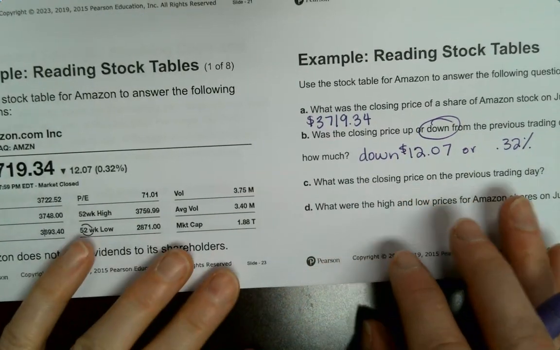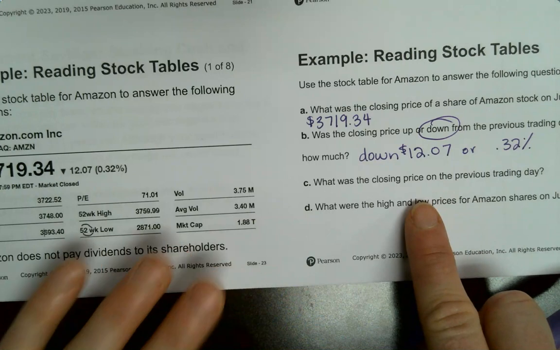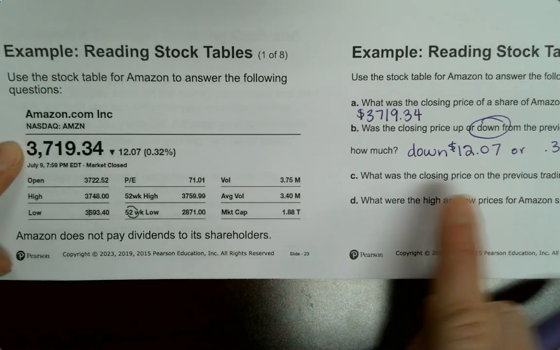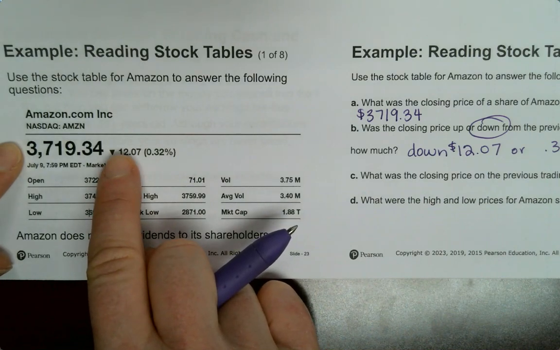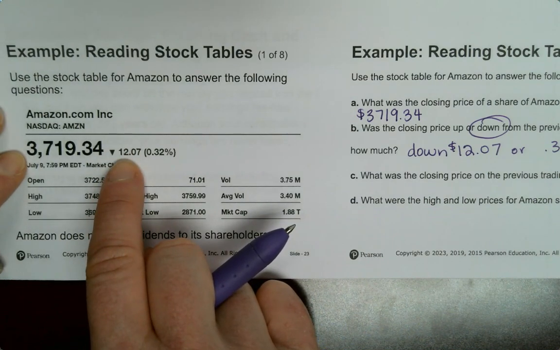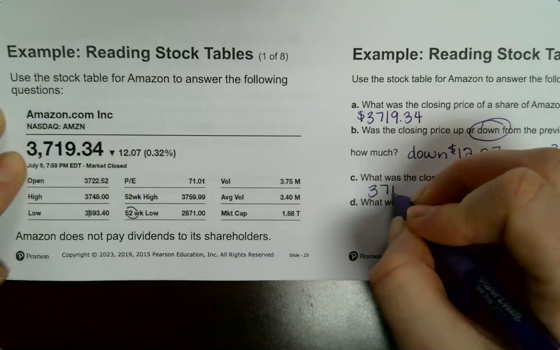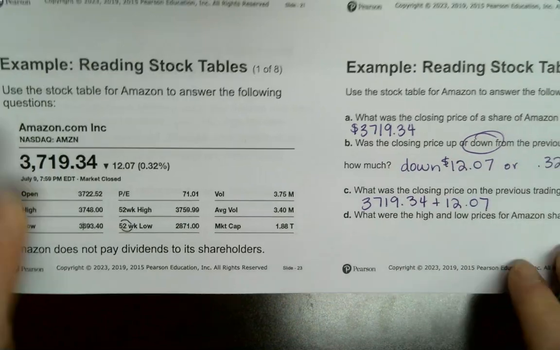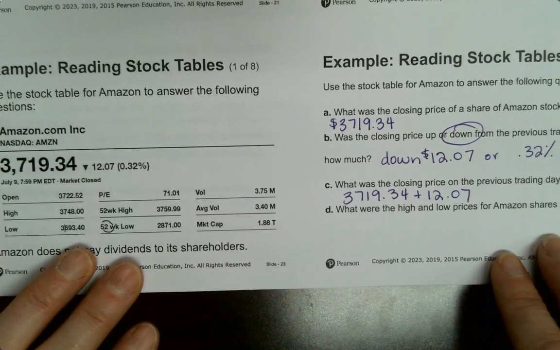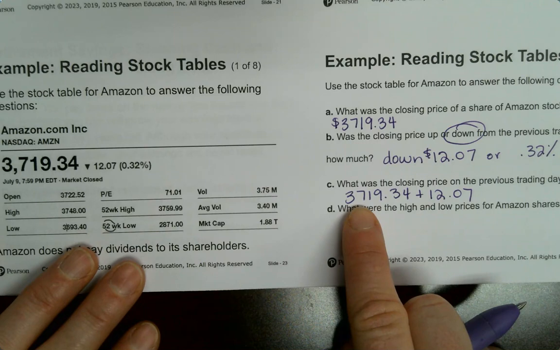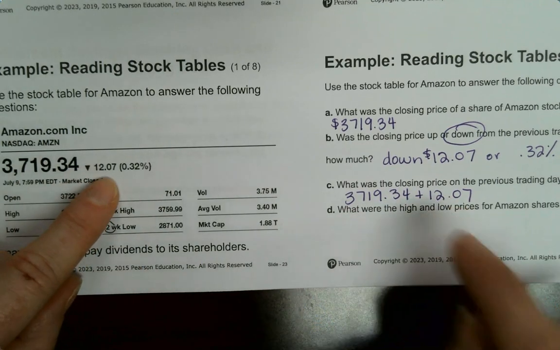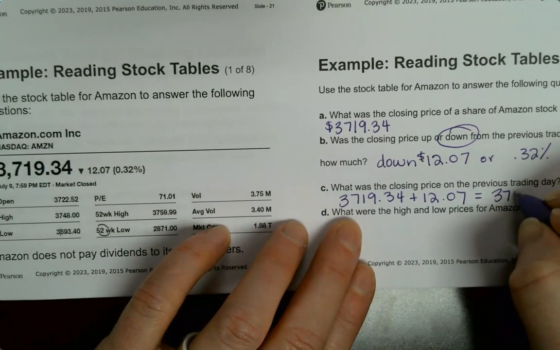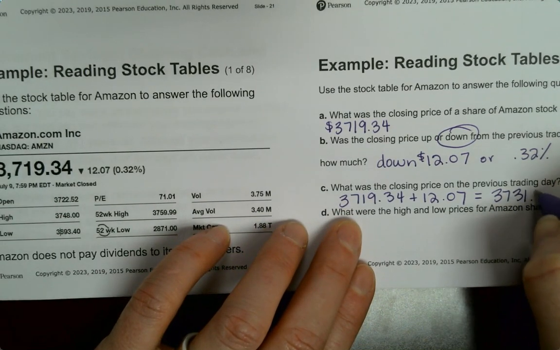What was the closing price on the previous day? So what you're going to do is you're going to look at today's closing and either add or subtract. So it says that it's down, so that means I need to add. Because this is my current, so the previous day was more by 12.07 because today it's down. So that comes up to 3,731.41.